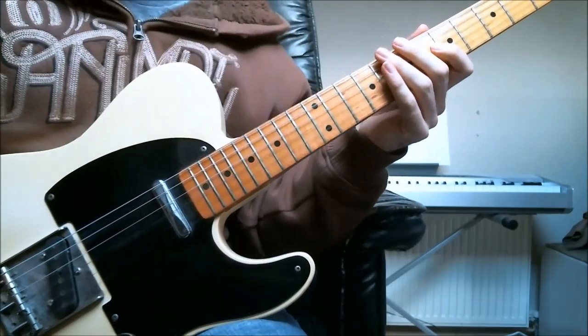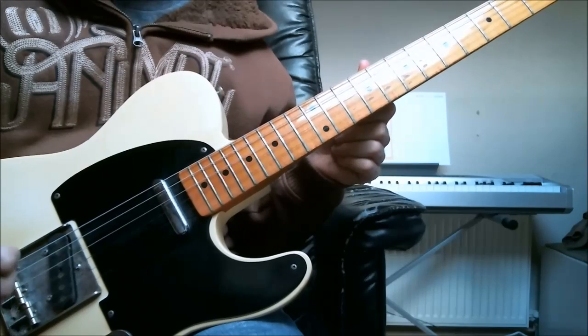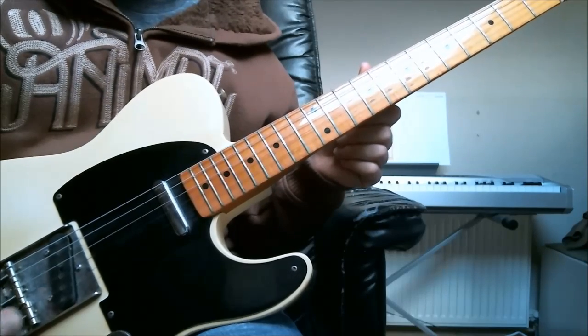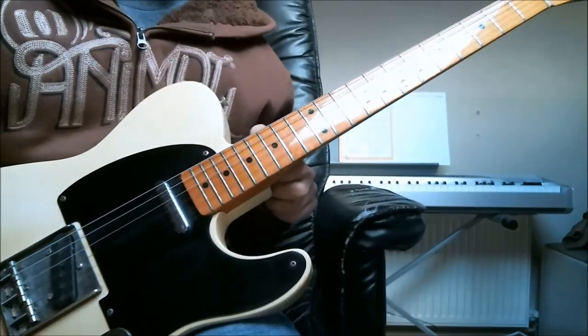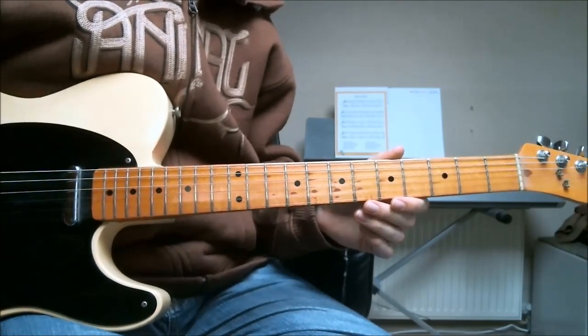So there we have it. We have 4 different ways we can play drop 2 chords on the top 4 strings and 4 different ways we can play drop 2 chords on the 4 middle strings. So the next type of chords that I like to look at are what are called drop 3 chords.